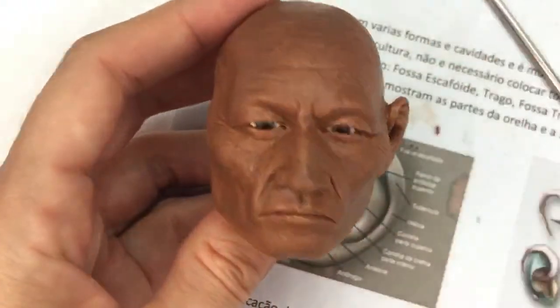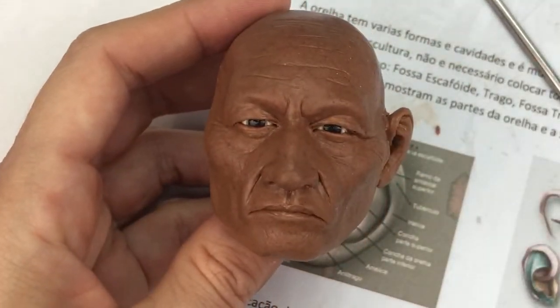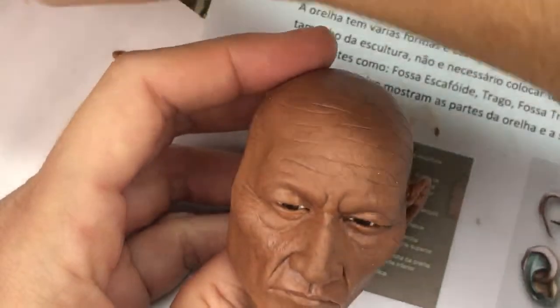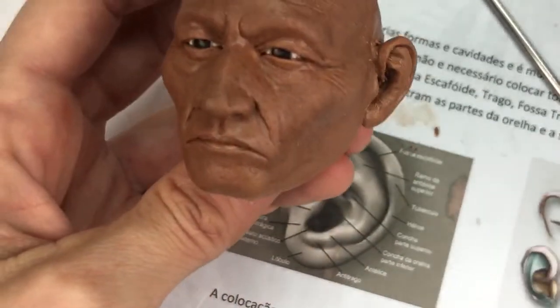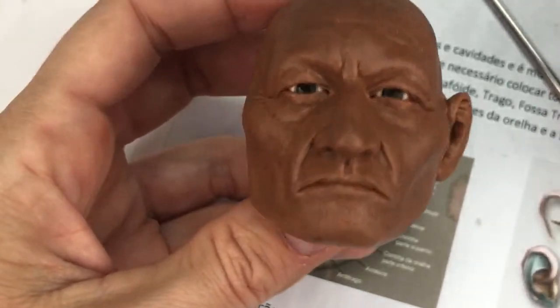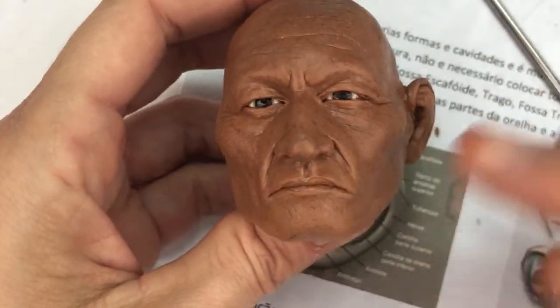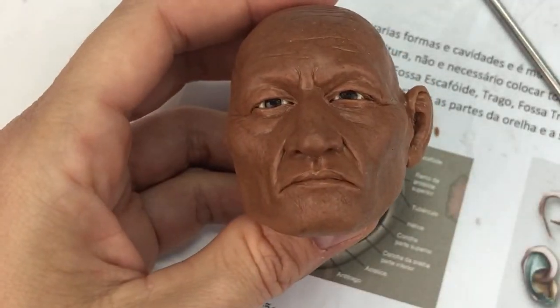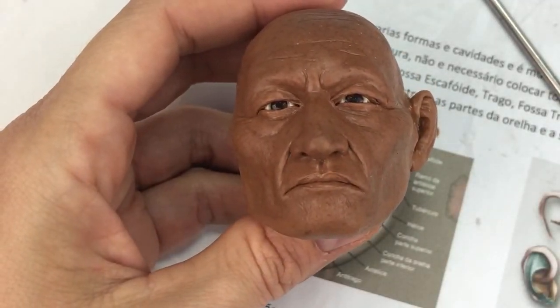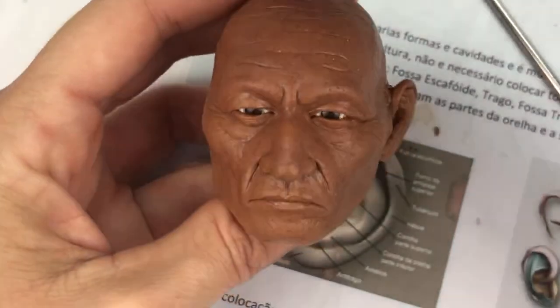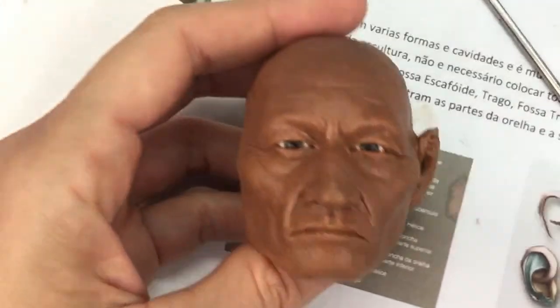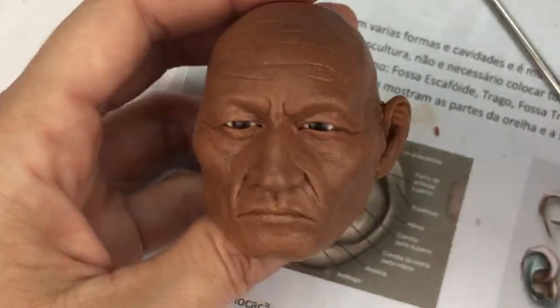Something else that you can do, if you want to make it smoother, is add some oil. I avoid the alcohol because it dries the clay too much and it can crack. I avoid using rubbing alcohol, isopropyl. But if your clay is too sticky, then go ahead and use it. Rubbing alcohol helps to remove.